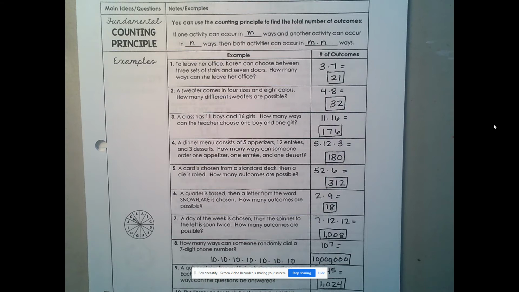All right, so today we are talking about the fundamental counting principle, which is very self-intuitive. It makes a lot of sense. It's not something that we usually have to teach for very long before people go, yeah, that just makes sense. You can use the counting principle to find the total number of outcomes.